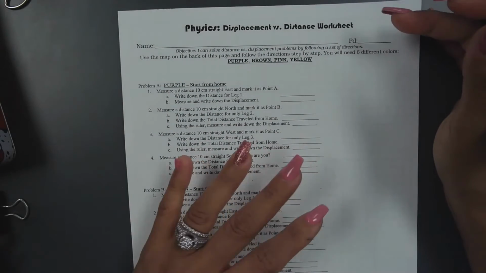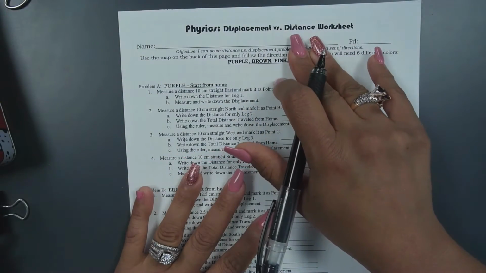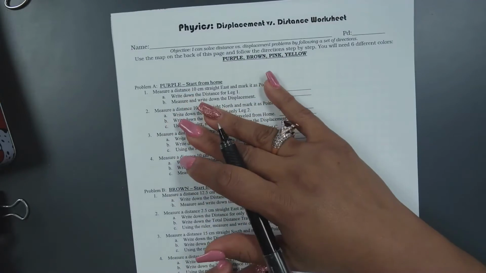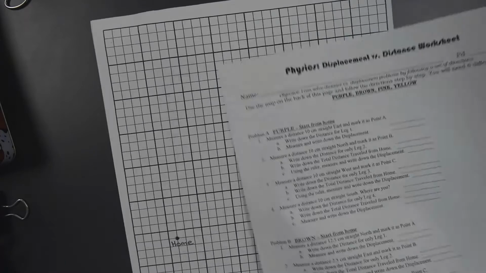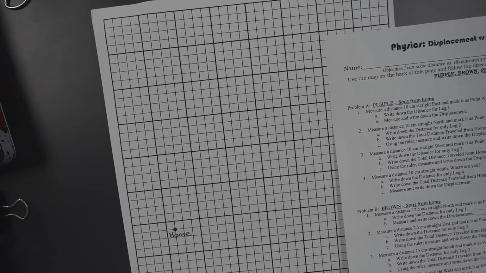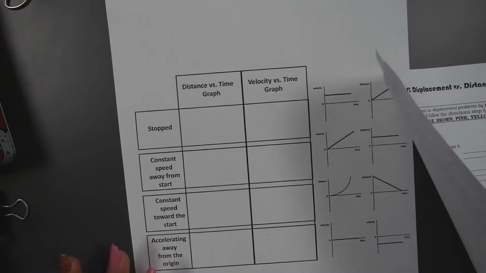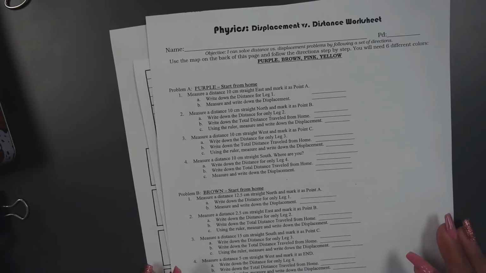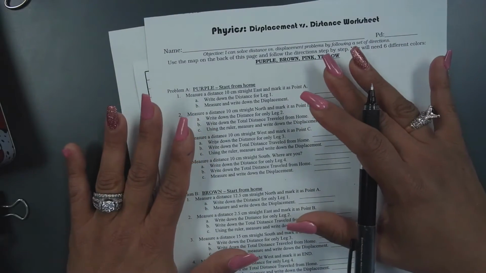Okay, so you should have your distance versus displacement worksheet. This worksheet is going to have the graph directions. Then it's going to include, and it's 2 pages, your graphing paper, and then you're going to have DT/VT graph pictures. If you want to, rip it apart so that way you can work on it, but you have to staple it back together. You have 1 hour to get this done.